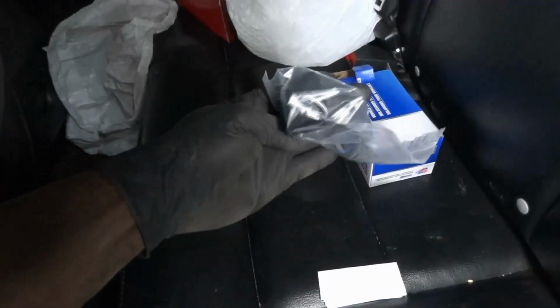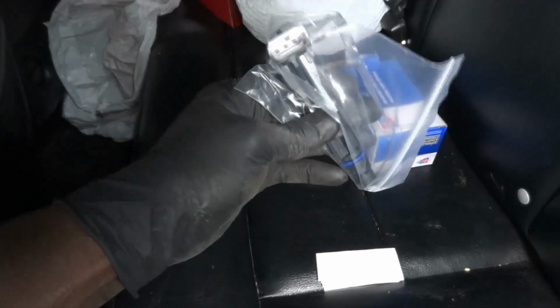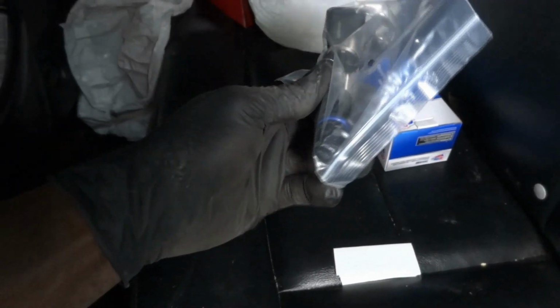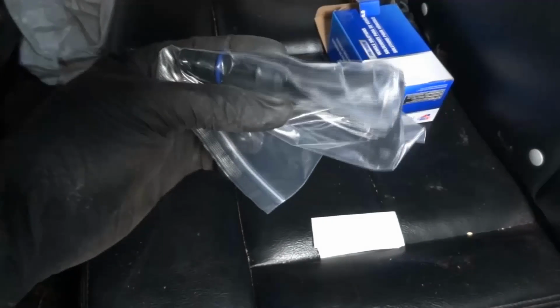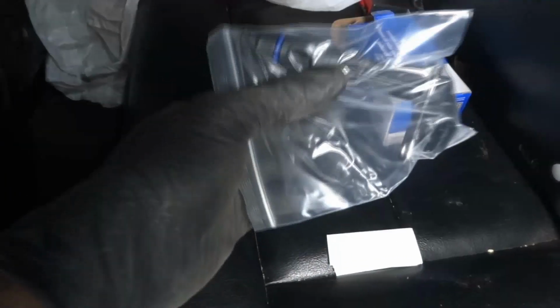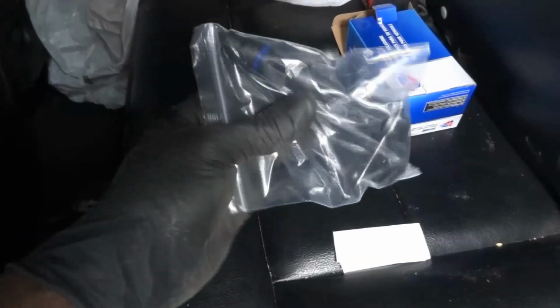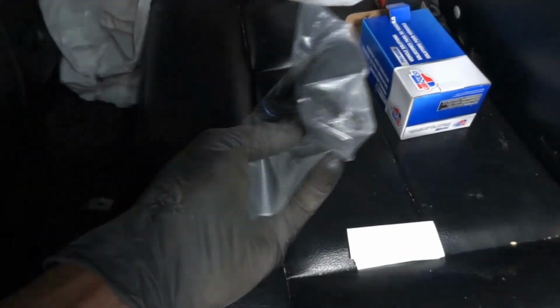Let's see the sensor that he bought. And it looks like they even sold him a wrong sensor. Look at this. They sold him the wrong sensor. This looks like a Chevy sensor, not a Ford sensor. You see this? So this is the sensor he had bought, but even if it needed a sensor, this sensor is wrong, okay? This is not the right sensor, okay?